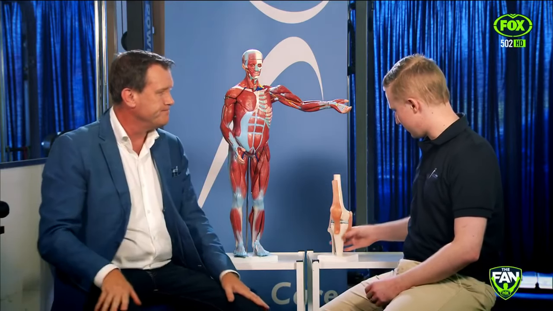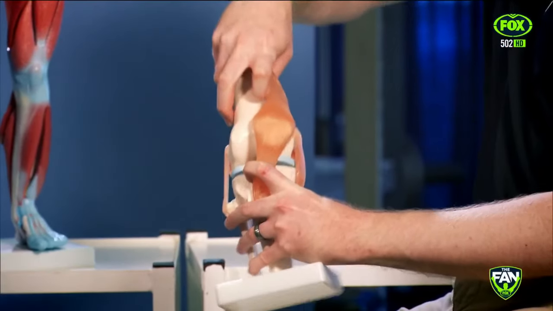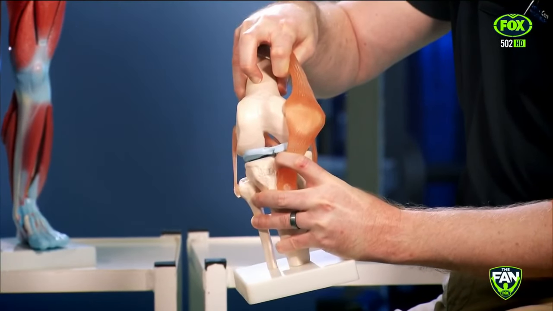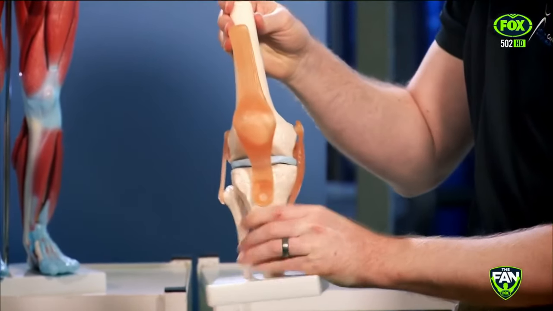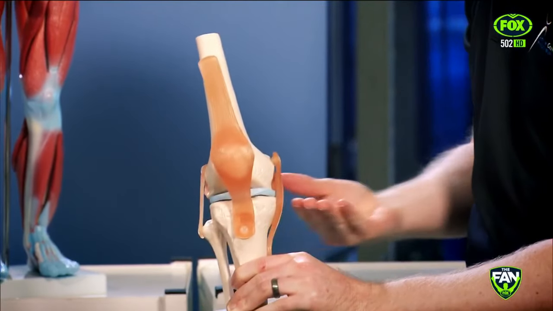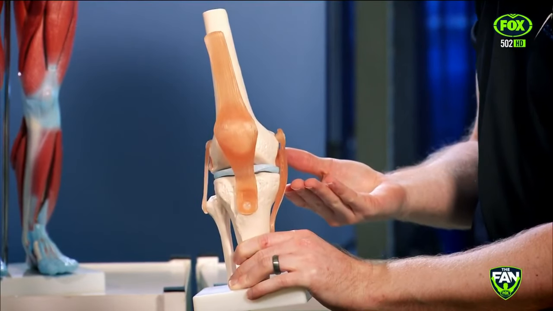Now, can you differentiate between all four and explain where the worst of the damage can be done? Absolutely. So we have our knee over here. The ACL and the PCL are inside the knee joint itself, so in here. The MCL and the LCL are on the outer edges of the knee, the inside and the outside, so they are actually outside the knee joint itself.